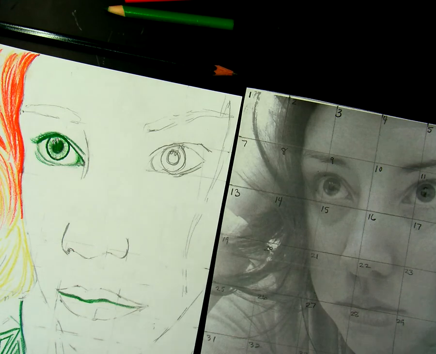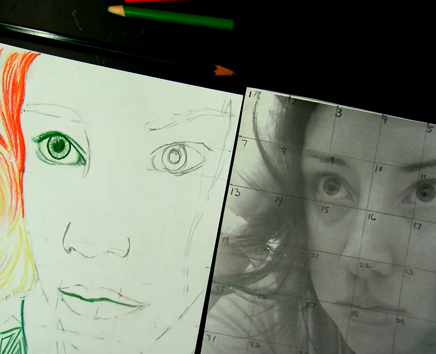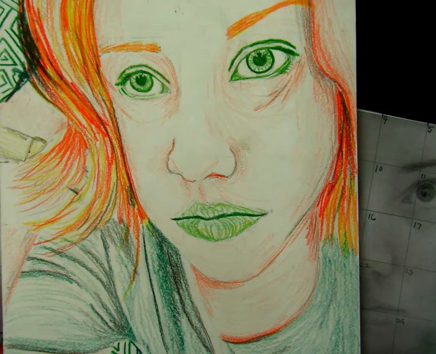In this video, we're going to be working on adding value to your lips. Again, we're looking for those light areas, medium areas, and dark areas. We're also going to look at the overall texture of the lips. So you can see I've already started here. I have my drawing. I also have my original photograph, and we're going to be heading towards the finished piece.